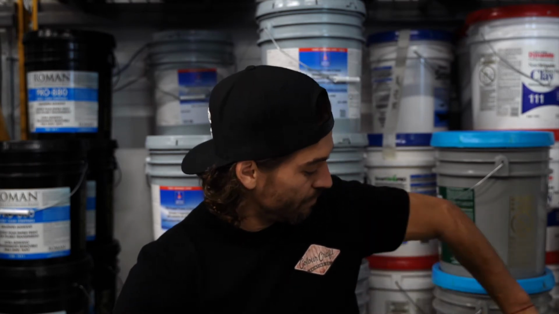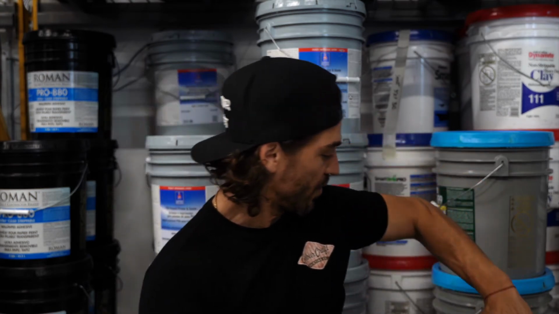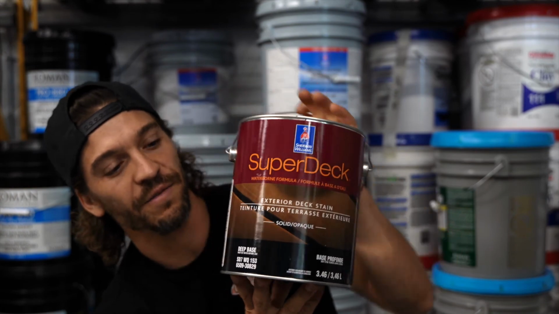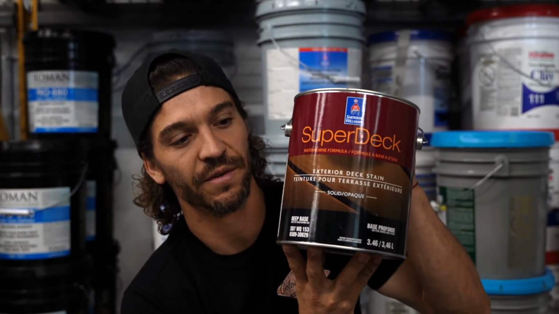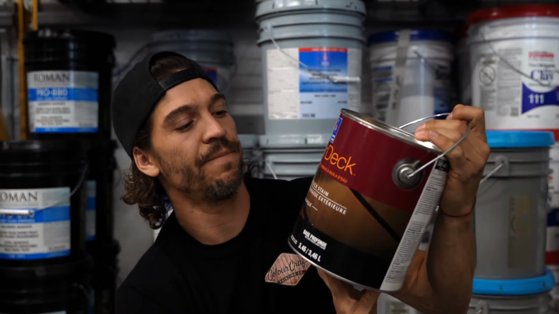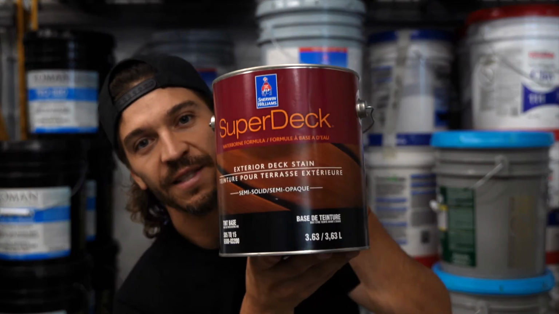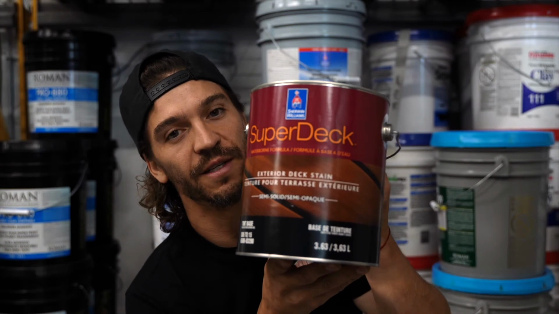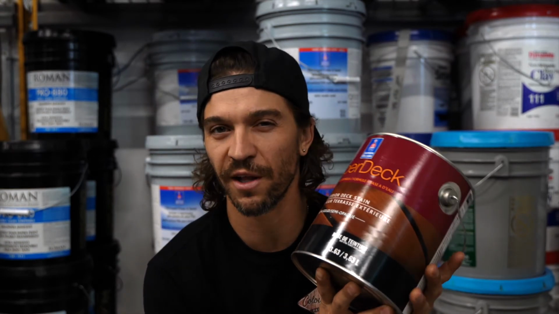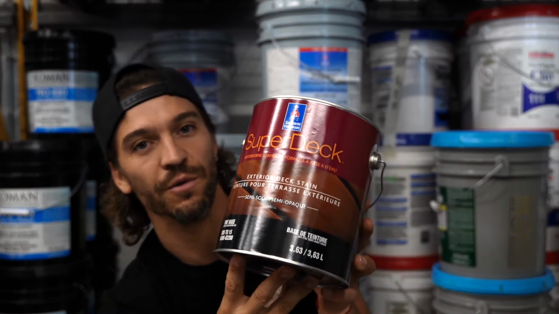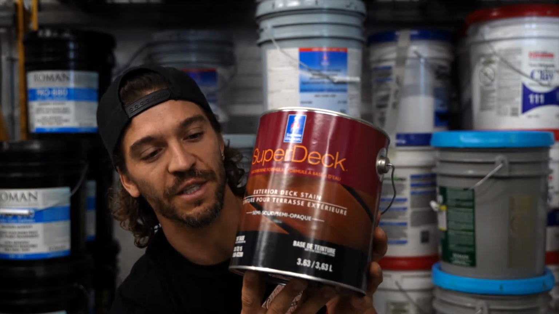So let's start with this, our solid color stain for Super Deck, and this is a water-based solid color stain, right? So that means it's got that solid color, it looks just like paint. The next one in the line would be a semi-solid color Super Deck. So it's got a really strong color, but you can slightly see through that product. You can see that grain of the wood behind it a little bit. It's a slight bit of transparency, and this one is also a water-based semi-solid color.